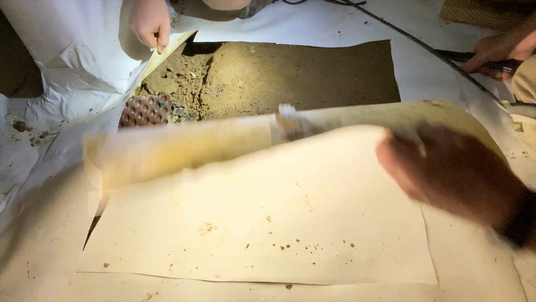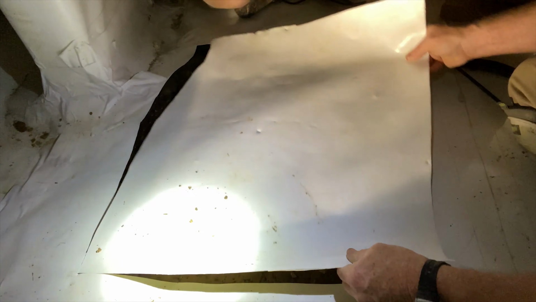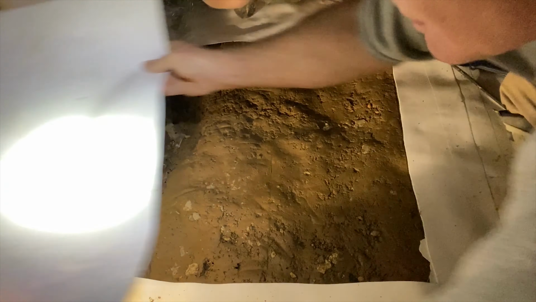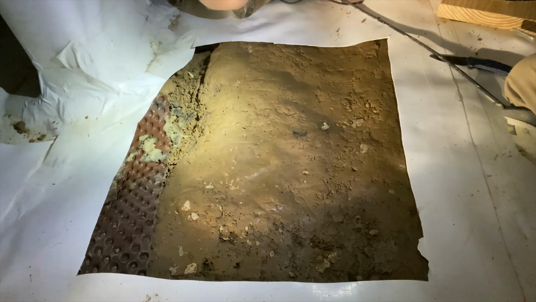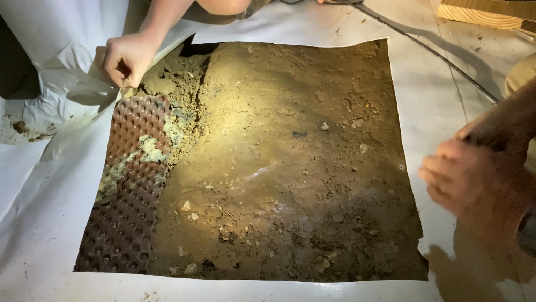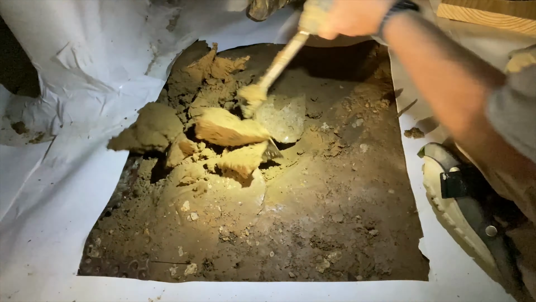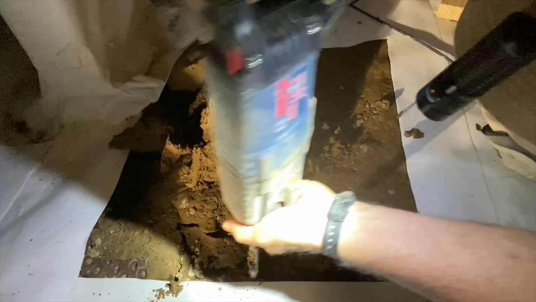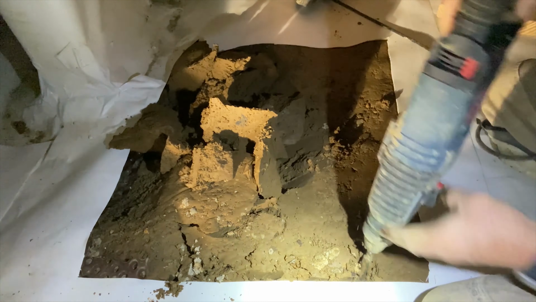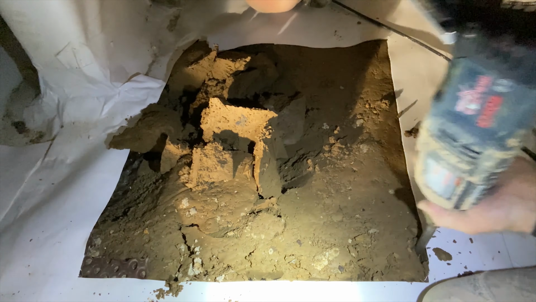Might be something dead here. That's a drain right there. We'll just dig out around that. I'm going to use my Bosch Bulldog hammer drill to dig out this hole because, man, this thing saves you a ton of time.